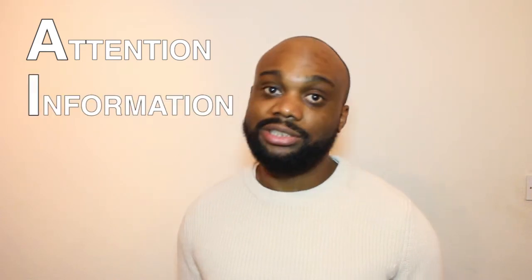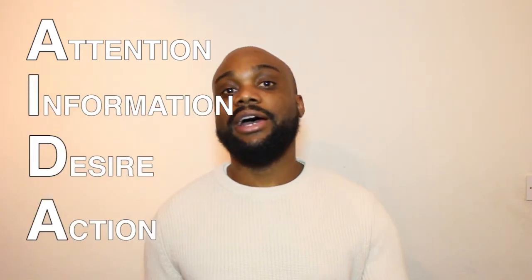It's broken down into 4 sections: A for attention, I for information, D for desire, and A for action, or call to action. These are 4 simple steps you can use whenever you're putting together an advert, whether it be a poster or even a video. It's very simple and easy to remember, and this is how it works.